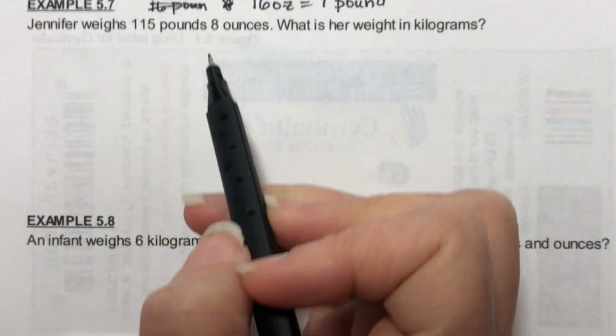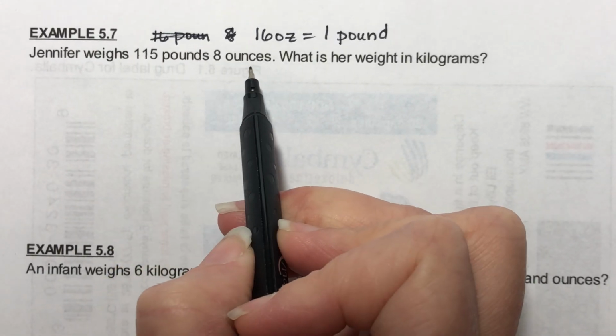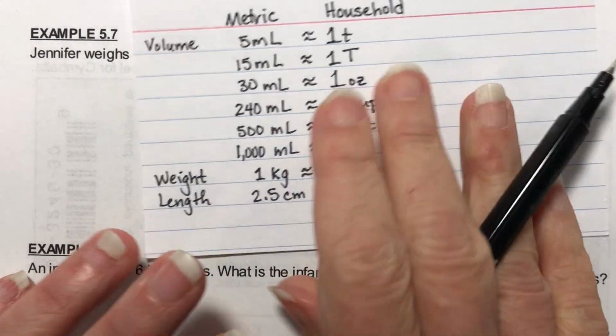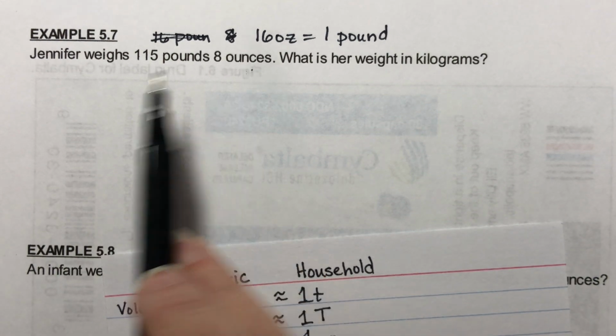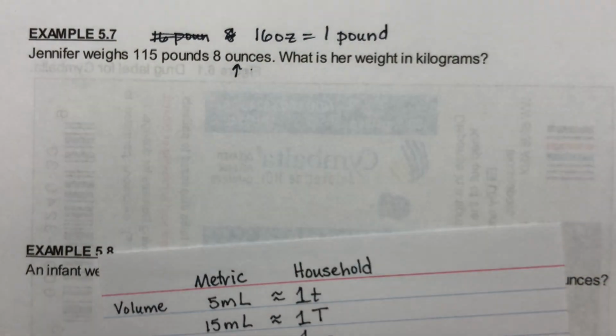Okay. Now, like the problem we had before, this is 115 pounds plus 8 ounces. Our relationship here is between pounds and kilograms. I'd rather not go to ounces than go back. So what I'm going to do is take this part right here and change it to pounds.